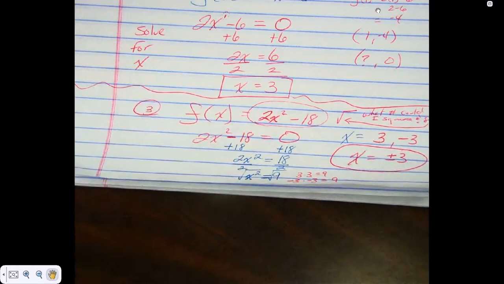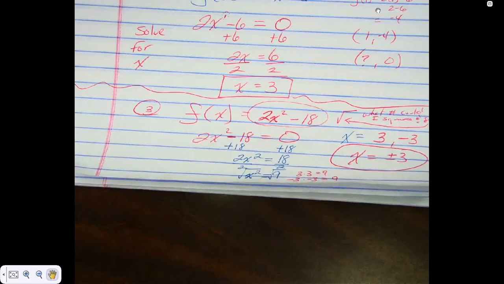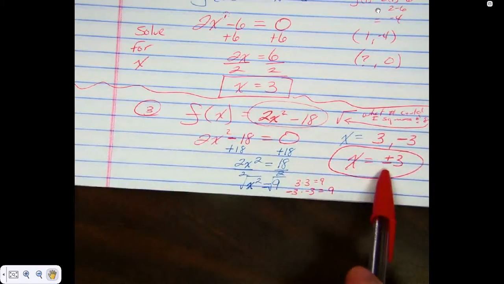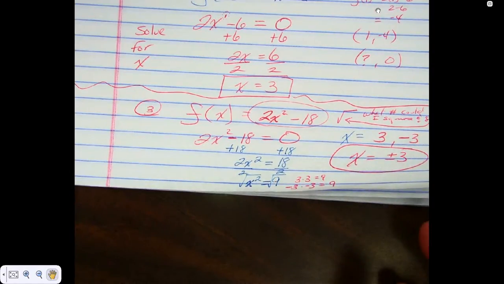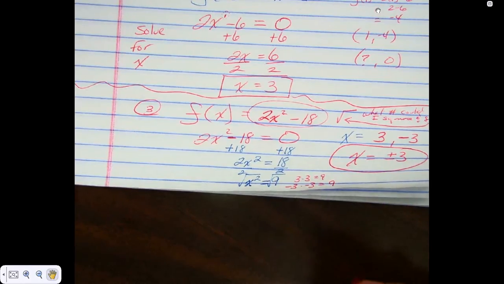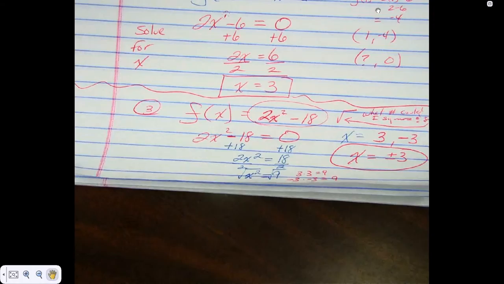So anytime you take the square root, the answer isn't just 3, it's positive negative 3. Like the square root of 16 is not just 4, it's positive negative 4. That's probably the biggest difference in what we're doing today with the zeros. It's something you haven't done a whole lot of.